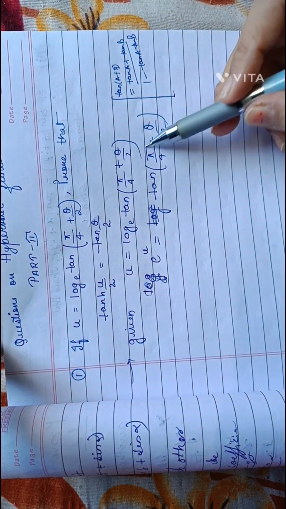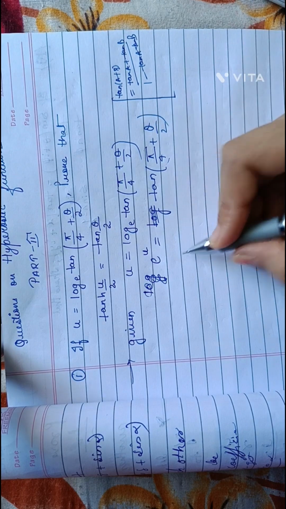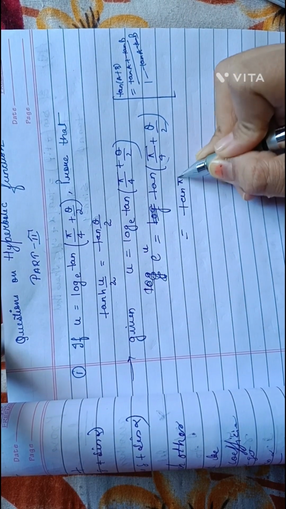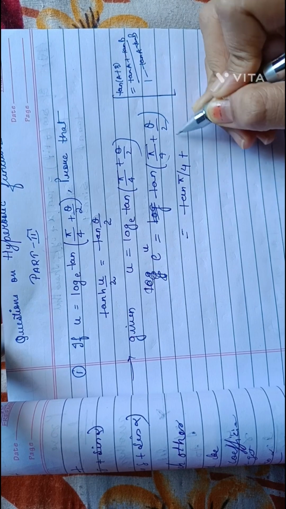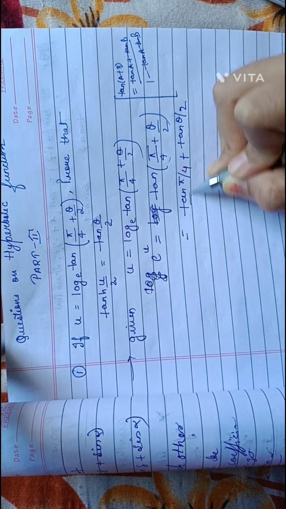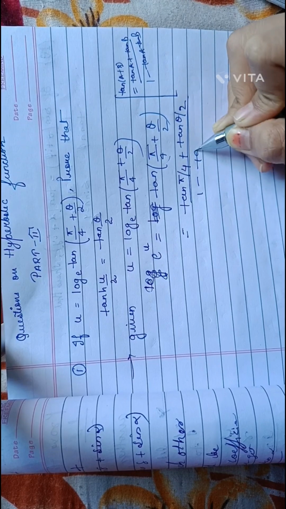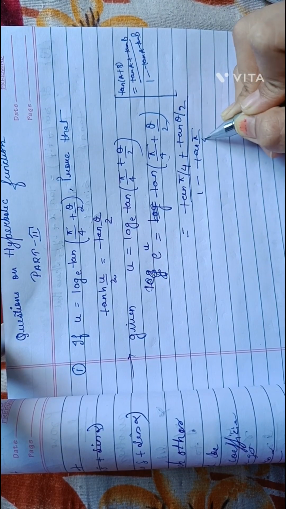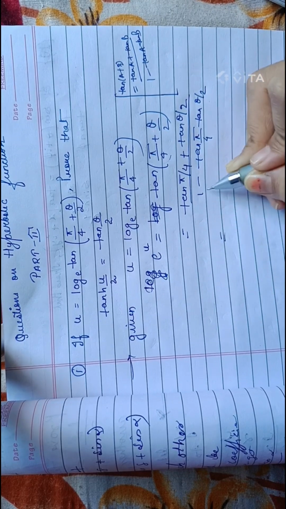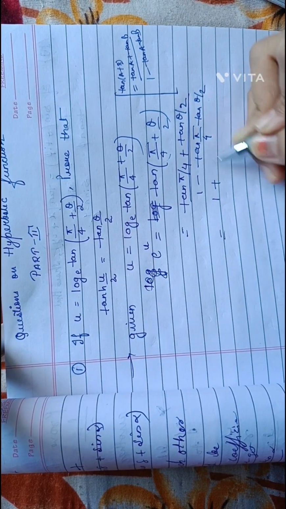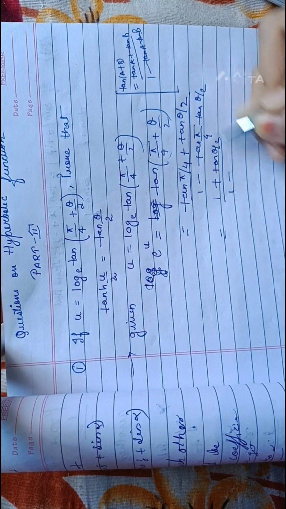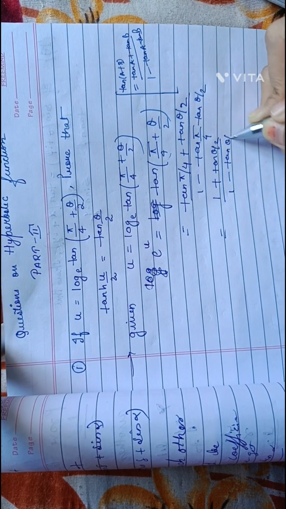This is termed as A, this is termed as B. Now put accordingly: tan pi upon 4 plus tan theta upon 2, upon 1 minus tan pi upon 4 tan theta by 2. What is it? This is 1, this is tan theta by 2. Again this is 1 minus tan theta by 2.